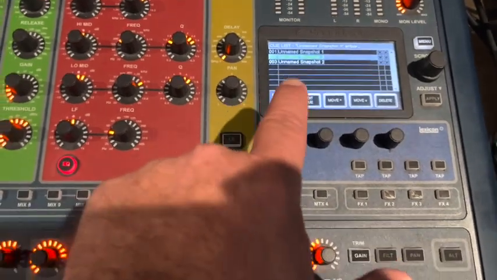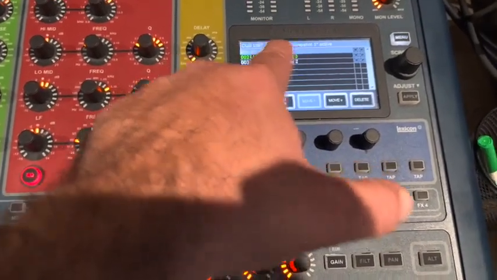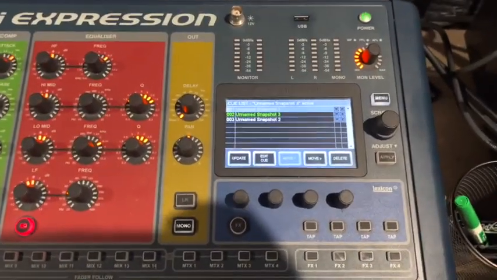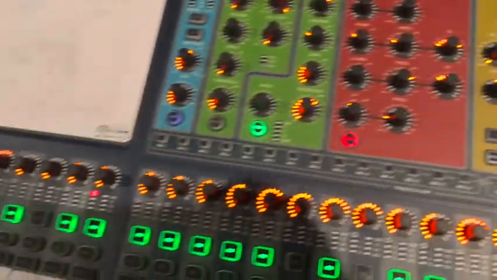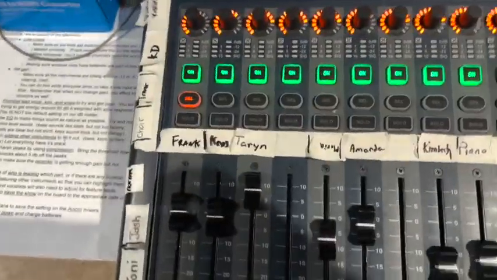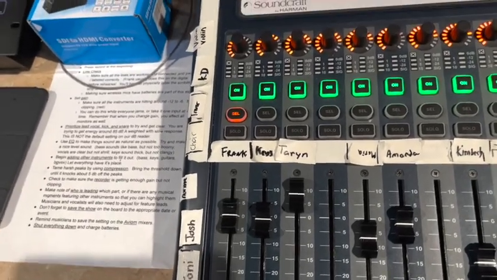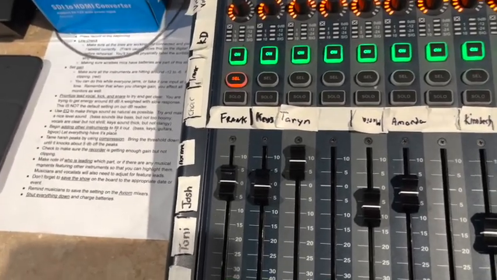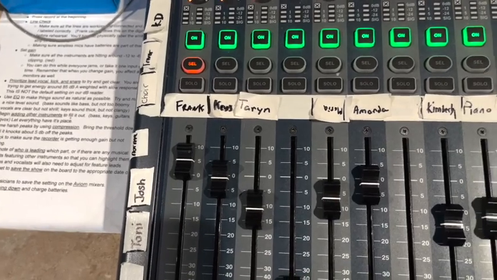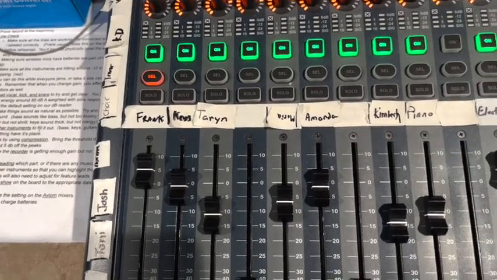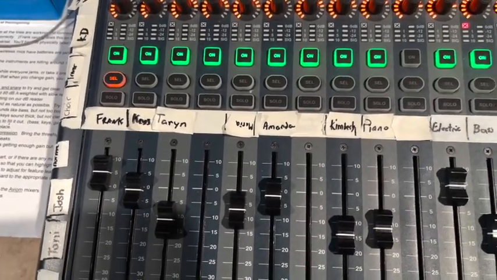So I'm on snapshot 1 right now. Right, so I'm recalling snapshot 1. There it is, right there. But now I'm going to hit next, because in the next part I'm going to sing the lead, and Taryn is not. So I hit next, and then of course it does that move for us. Real quick though, it's not really much of a fade.